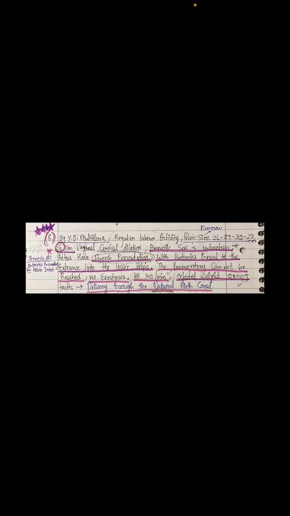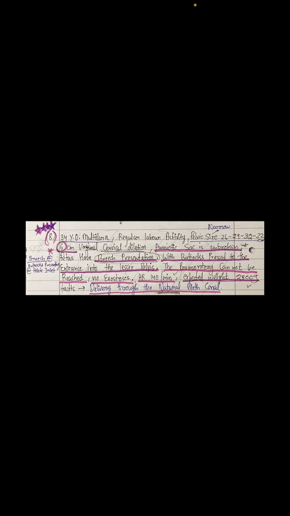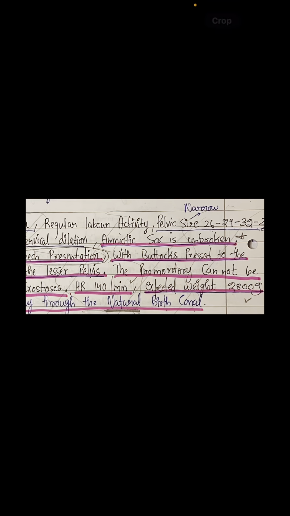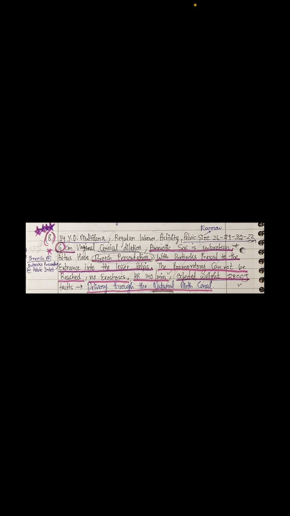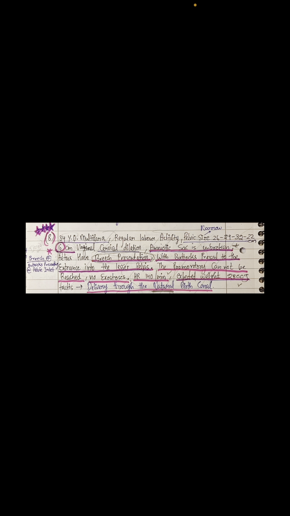But just so you remember, do not mark C section for this question. I have highlighted this very well: even if the breech presentation of the baby is there, we still got 6 centimeters of dilation, which is really significant. After some time there will be full dilation. There are chances of full dilation even if the pelvic dimensions seem to be narrow, but the dilation is too much, so we will go with the natural birth canal. This question is wrong. Please try to remember it. I have marked it wrong a lot of times, so I hope you will remember this question.